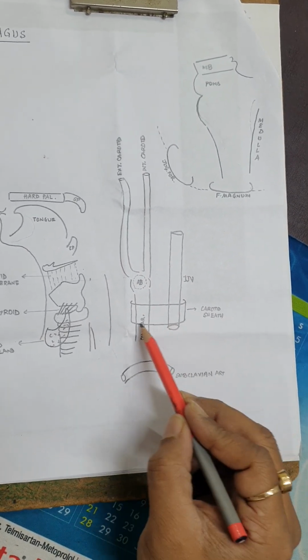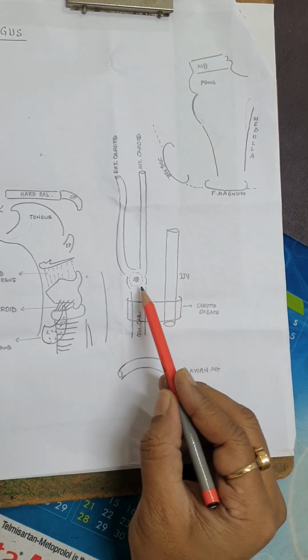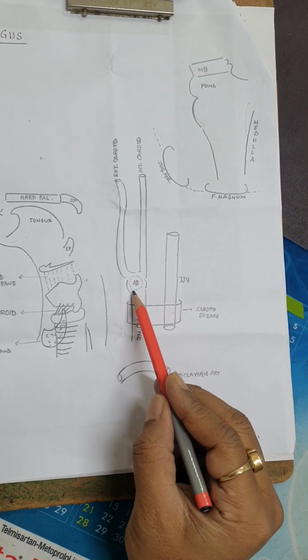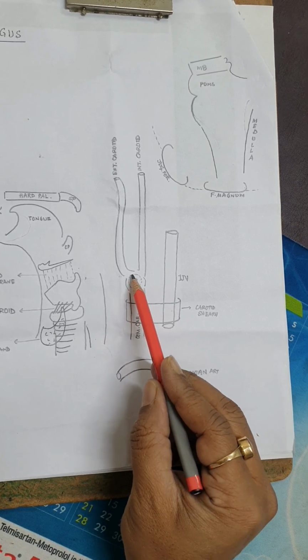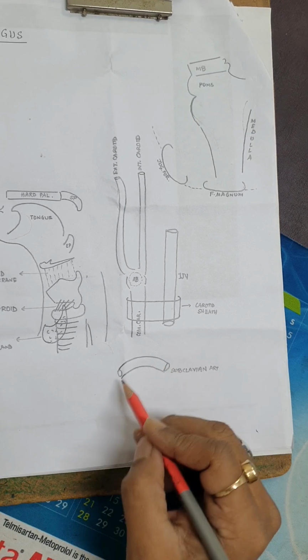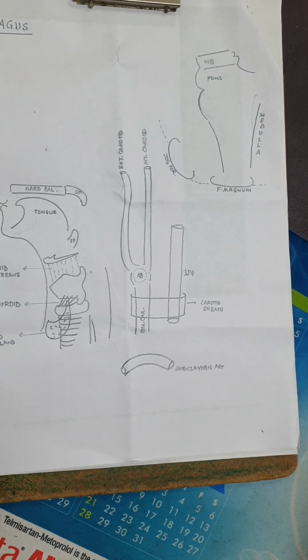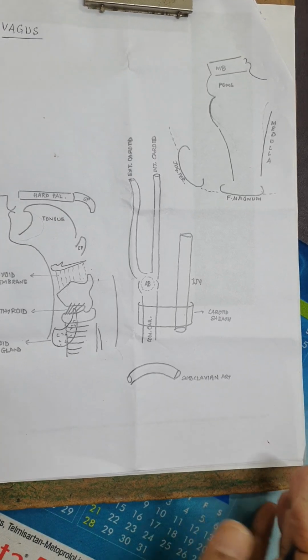This is our carotid sheath. Laterally we are having internal jugular vein. At the location of the bifurcation we are having aortic body or carotid body, and beneath it we are having the subclavian artery. Now if I put the vagus nerve fibers.